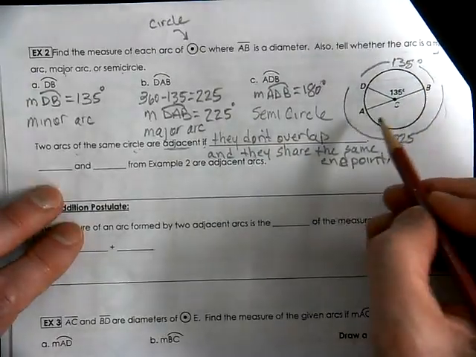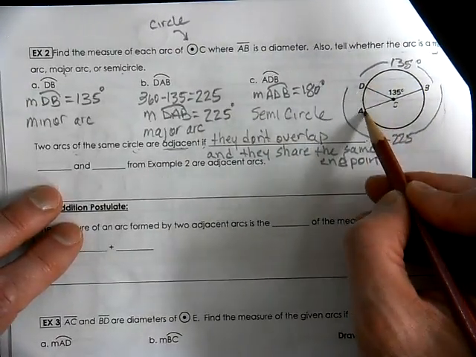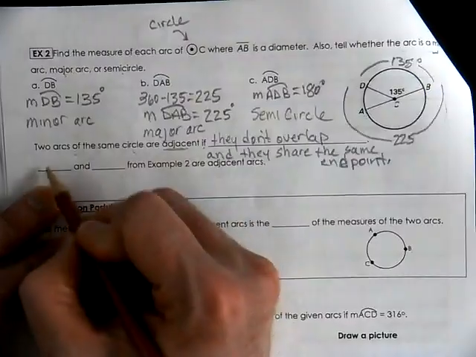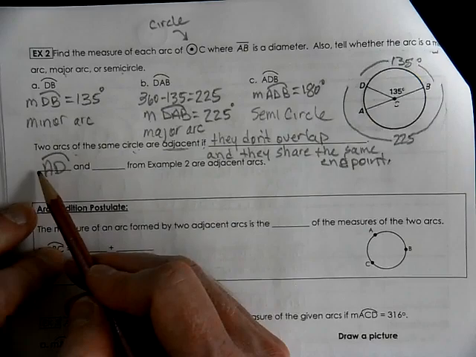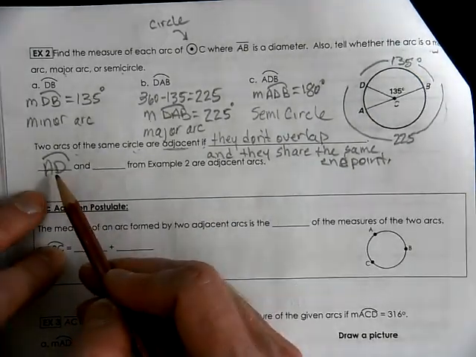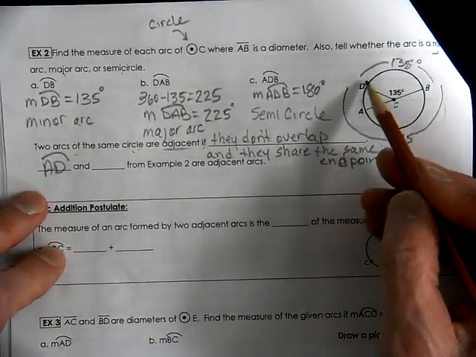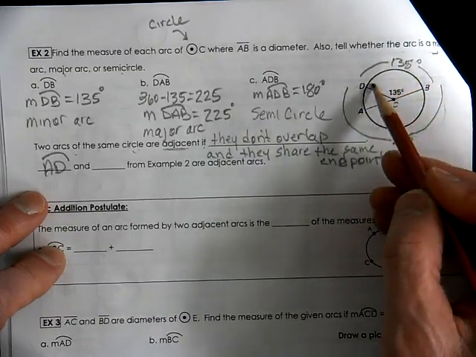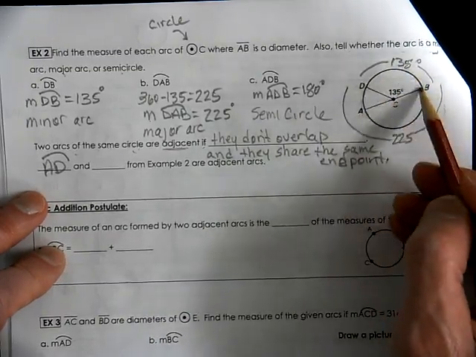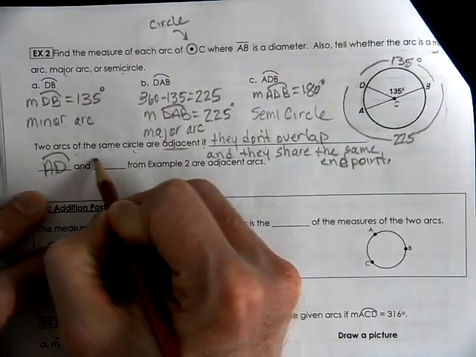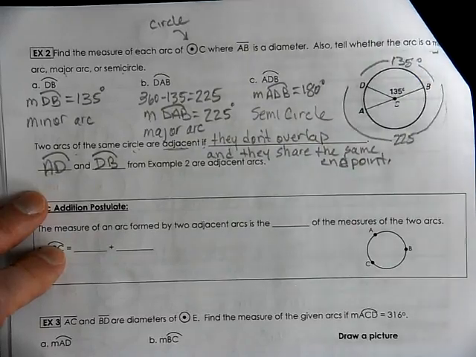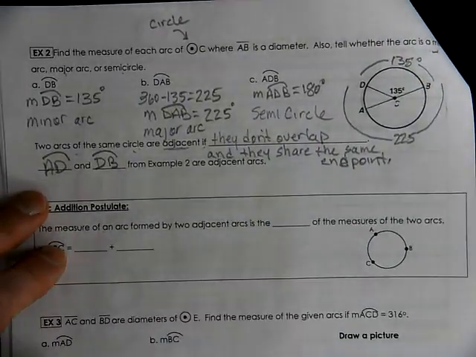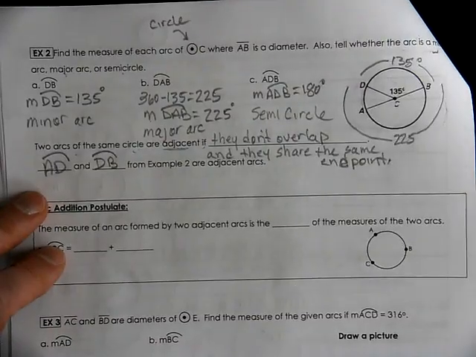So an example would be going from A to D. That arc, notice I don't put an M with it, I just say AD, arc AD. So that arc and the rest of the semicircle would be a good example. Arc DB would be adjacent because they're side by side to each other, they have the same endpoints, and they do not overlap.